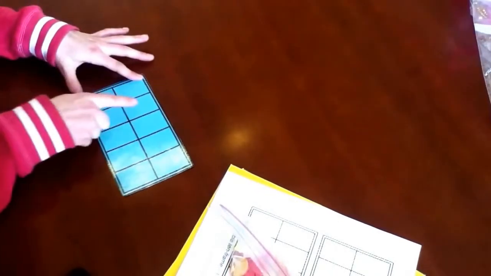So now, after we've figured out that method, I'm going to show you a new method. And for our second method, we are going to be using 10 frames. And this is what just one 10 frame looks like. We see that there's 10 spaces, so that one 10 frame represents 10. And we can count 1, 2, 3, 4, 5, 6, 7, 8, 9, 10.